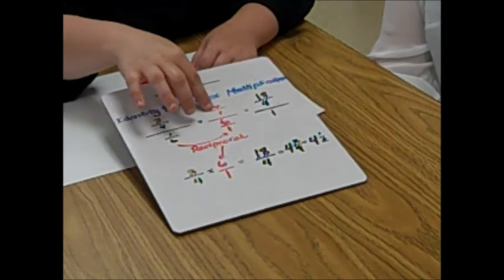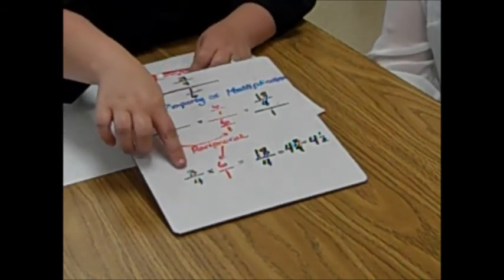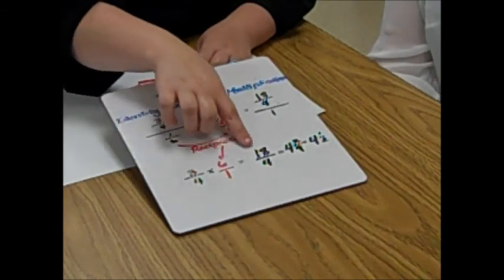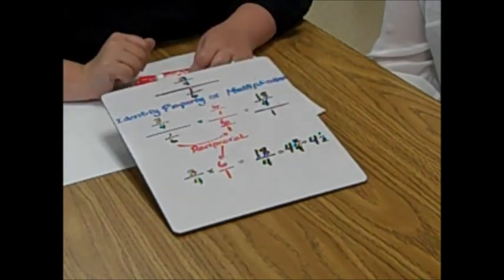Therefore, 3/4 times 6 over 1 equals 18/4. Here I have it written out again. 3/4 times 6 over 1 equals 18/4, which equals 4 2/4, which is equivalent to 4 1/2.